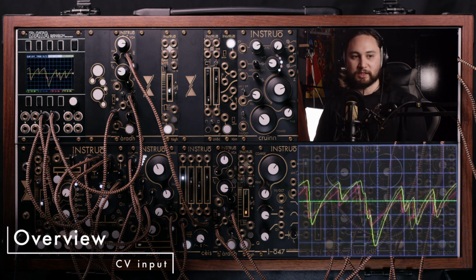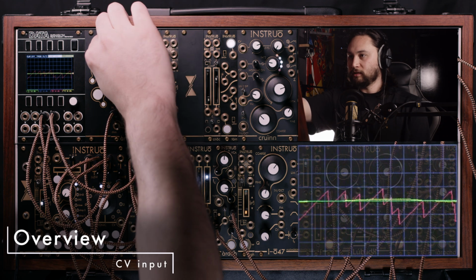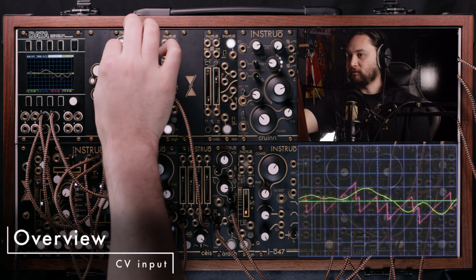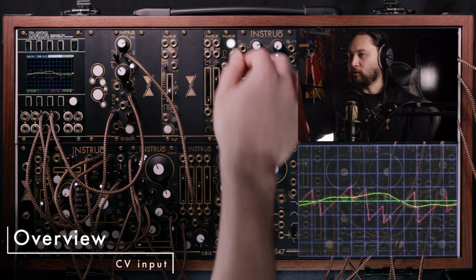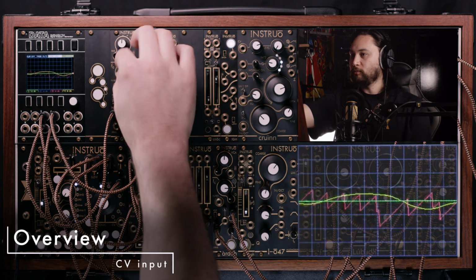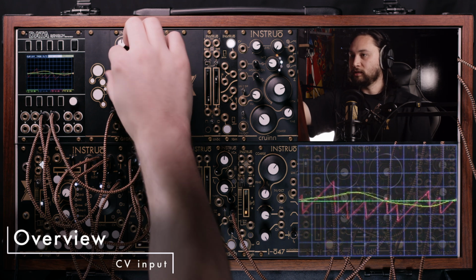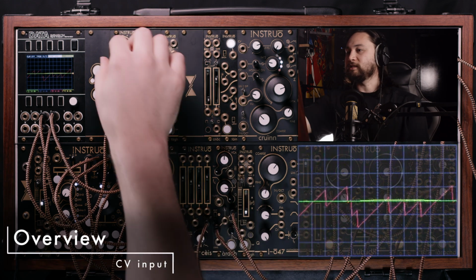It is very much designed with VCA control from CV, with the bias adjacent for a fundamental offset of our VCA as a bit more of a primary control. But the CV input is a little bit more versatile than just CV over VCA. So I'll unpatch that just now.